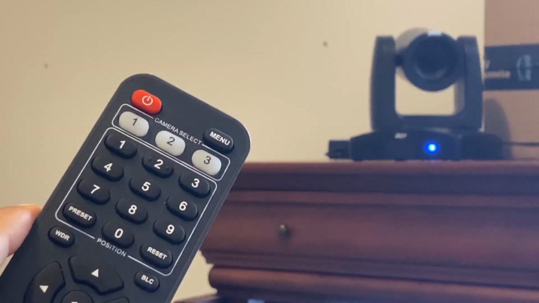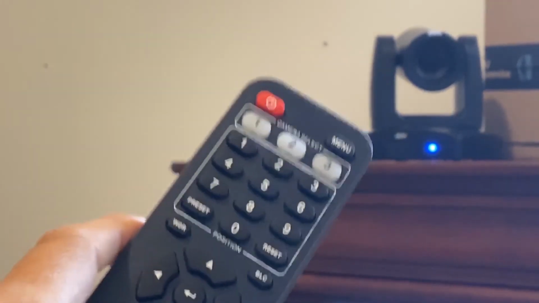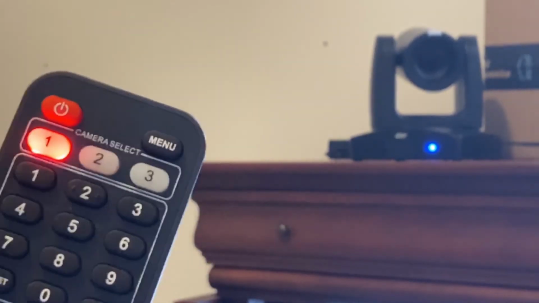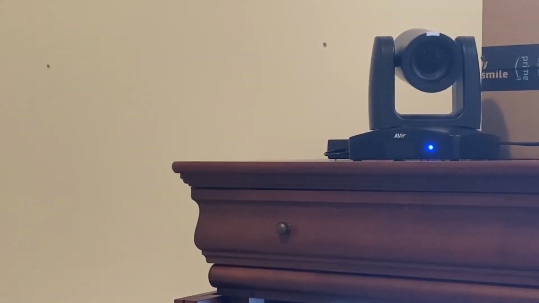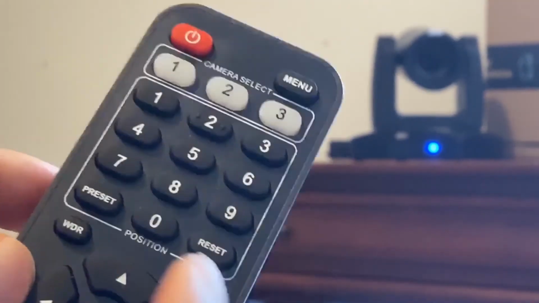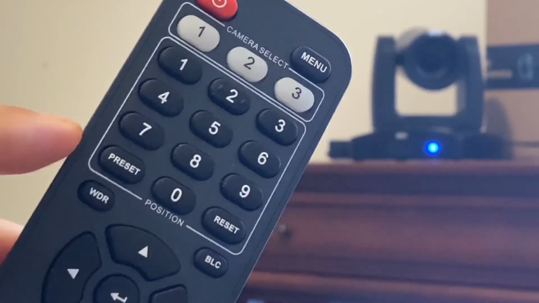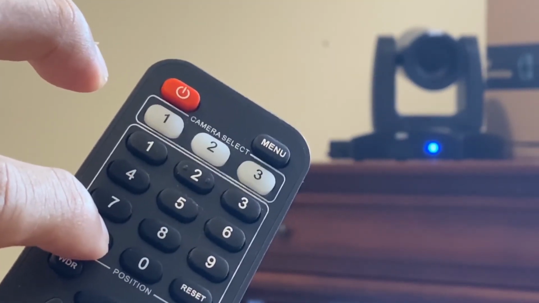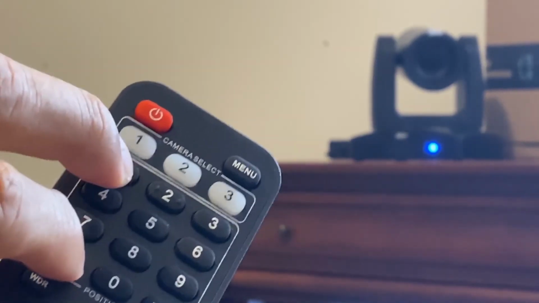the process, right, is to, number one, select your camera number one, as shown here. By default, the camera is set to number one. Okay, so you select number one. You would then press and hold the preset button. So right here is a preset button. You press and hold that, point the remote towards the camera, and then the number one at the same time.